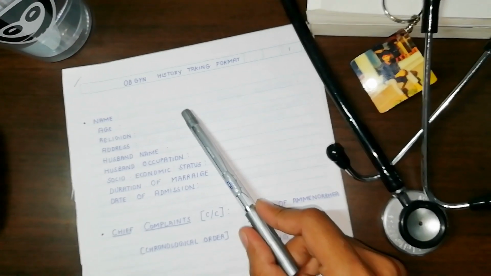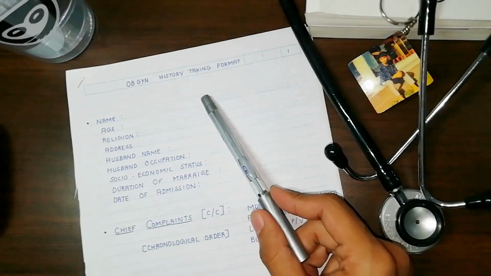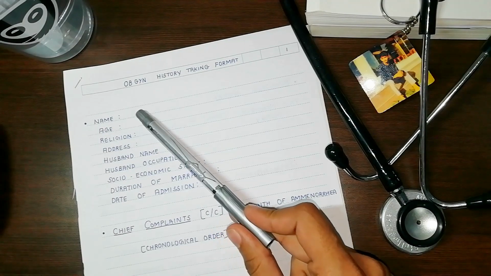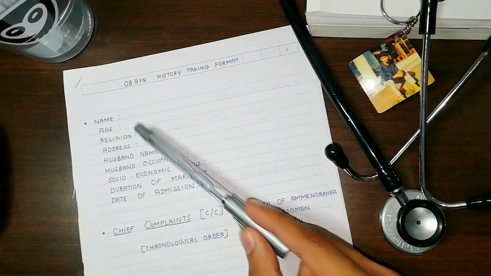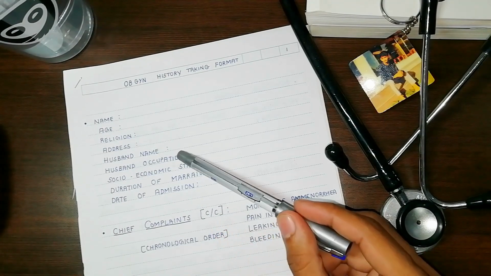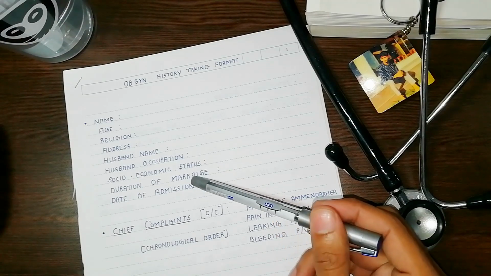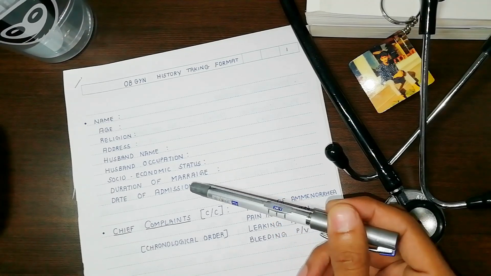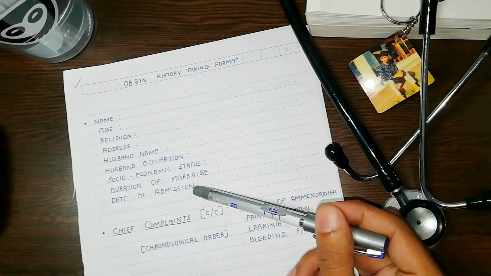Okay, starting with the OB GYN history taking format. First, we will mention the patient's particulars like their name, their age, their religion, their address, husband's name, husband occupation, the socioeconomic status, duration of marriage, and date of admission. On what date the patient has been admitted to the hospital.